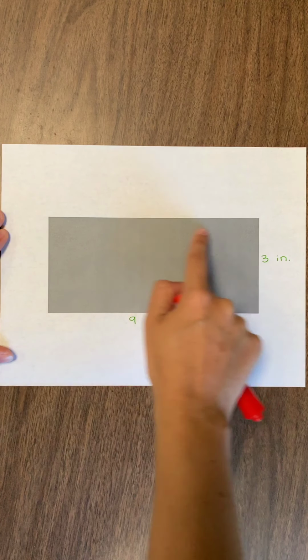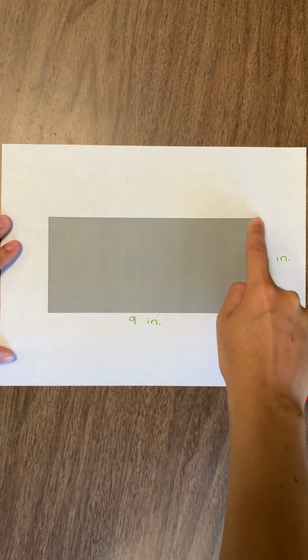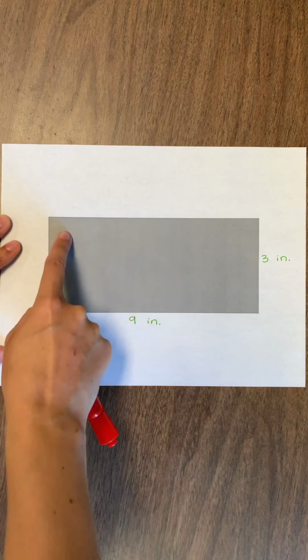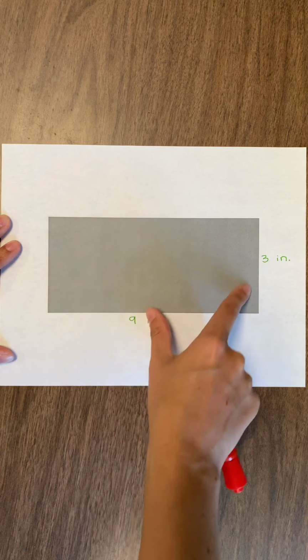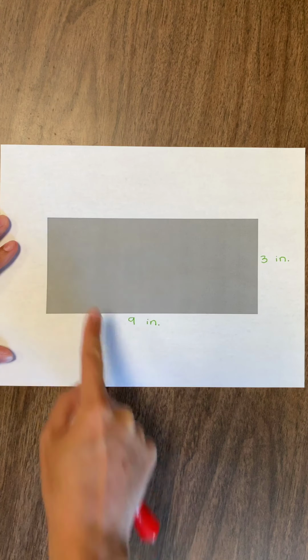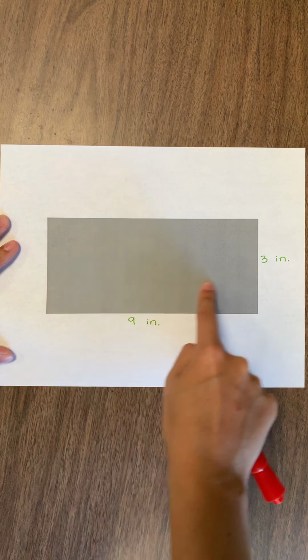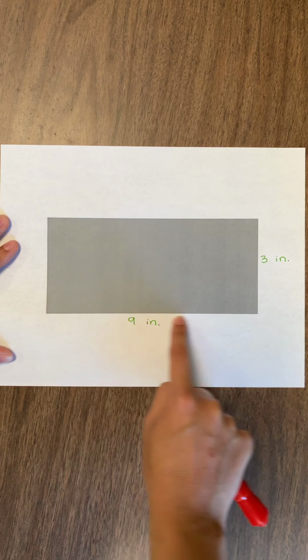All right, so with this example, we have a rectangle and we know some of the measurements. The length is 9 inches, the width is 3 inches. And as you can see with this rectangle, my square units are not drawn out for me, so I can't count them one by one. I know they're there, they're just not drawn out for me. So in this case, I'm going to use our formula, length times width, to figure out the area of this rectangle. So the length is 9, the width is 3.